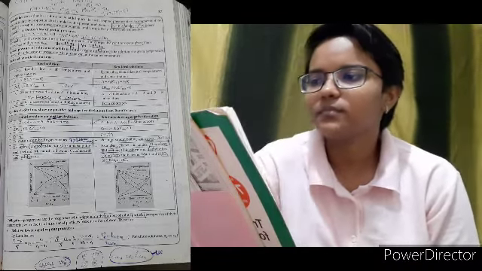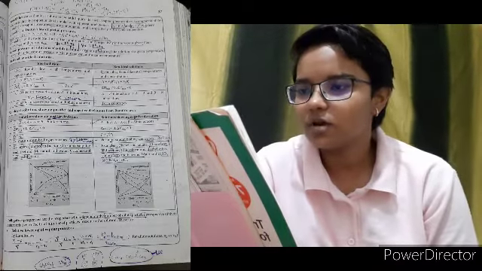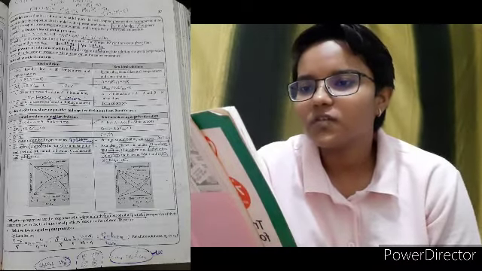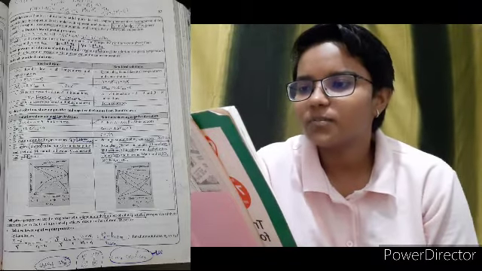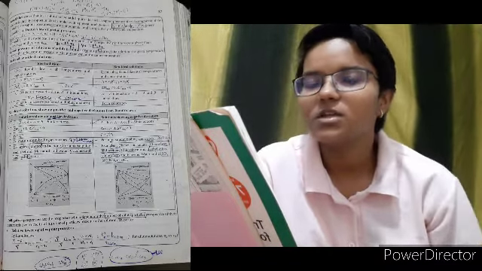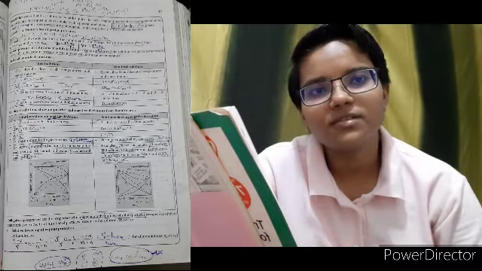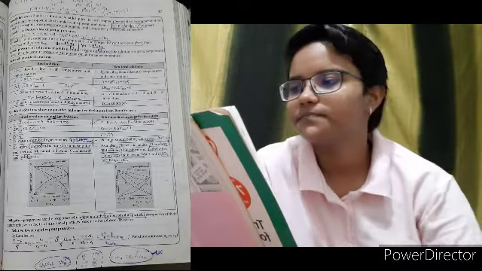Okay. Vapor pressure of solutions of solids in liquids. Vapor pressure of solution at a given temperature is lower than the vapor pressure of pure solvent at the same temperature. Solution is having lower vapor pressure than that of the pure solvent.